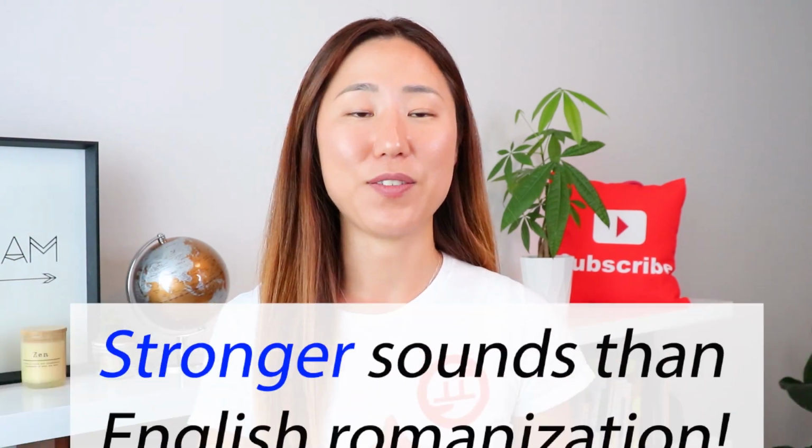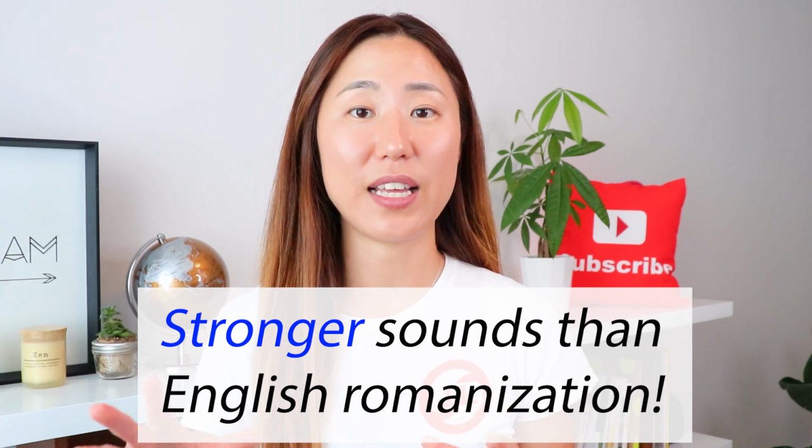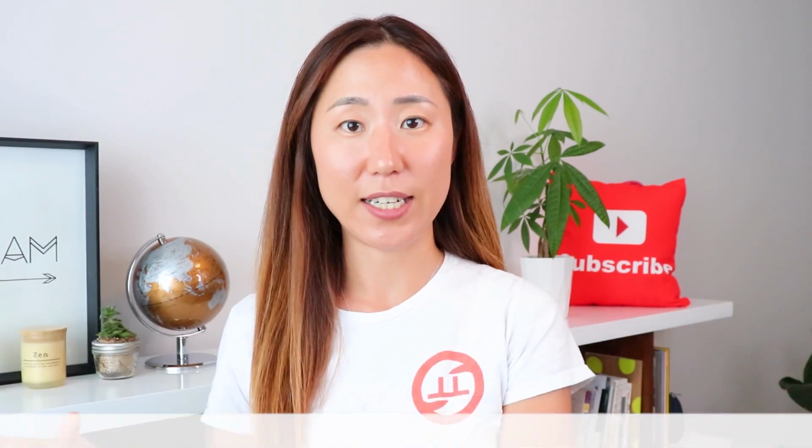Generally, Korean consonants are pronounced a little more strongly than English letters, even though I associate these Korean letters with English letters. Just keep that in mind that Korean consonants may be pronounced a little more strongly than English consonants.